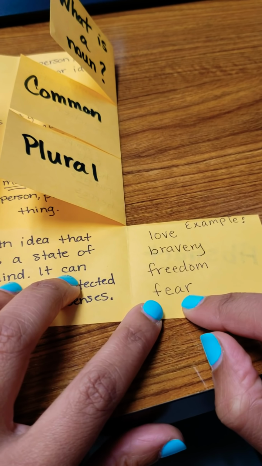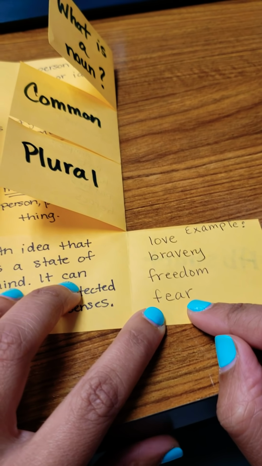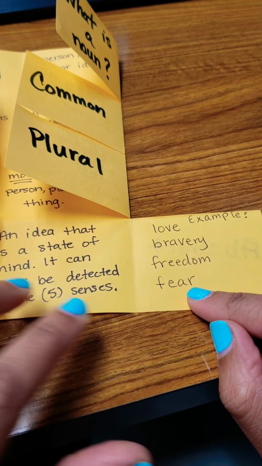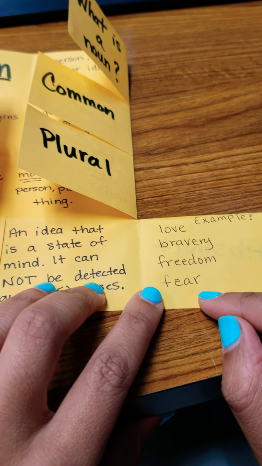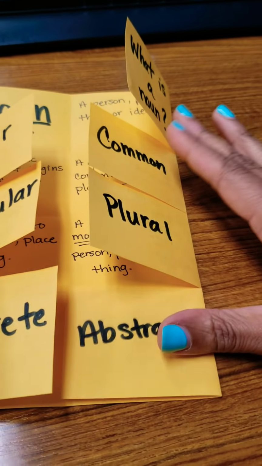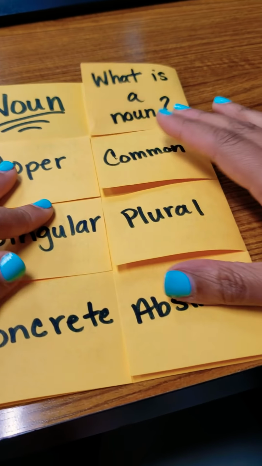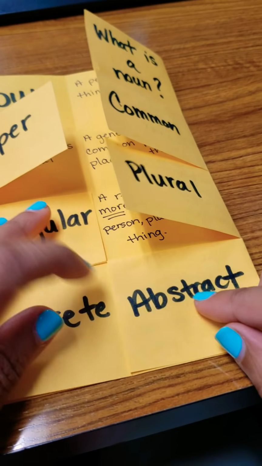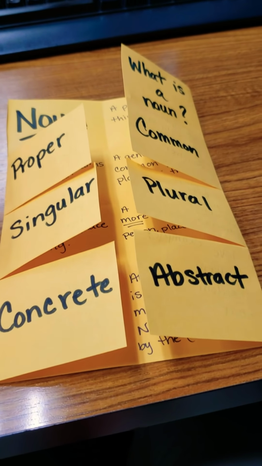Fear to somebody could be, I'm so afraid of spiders. And fear to somebody else is, I'm so afraid of getting a bad grade on my assignment. There's different levels of fear, and what someone thinks is fear may not be fear to someone else. So that's how we know that it's an abstract noun, because it's a state of the mind.